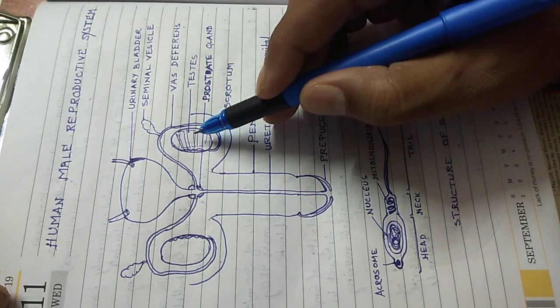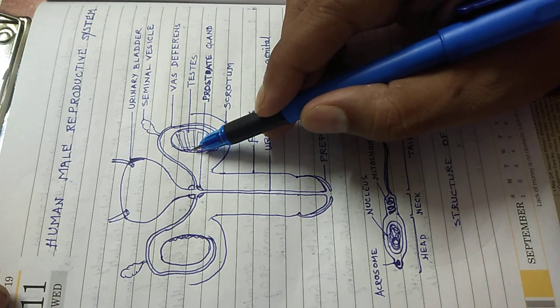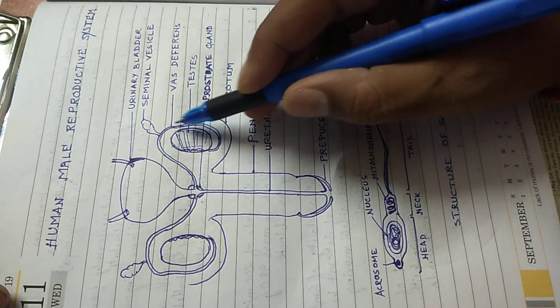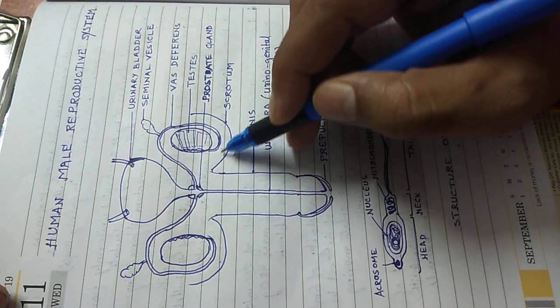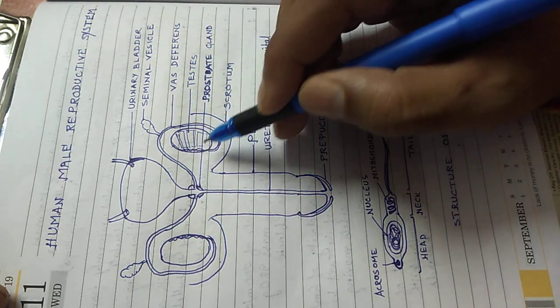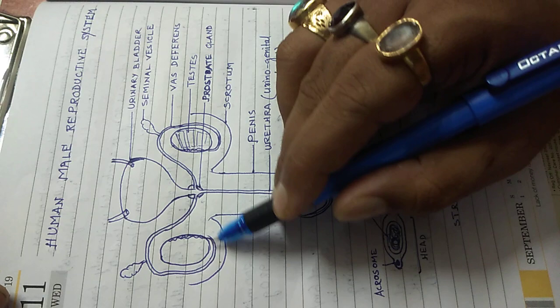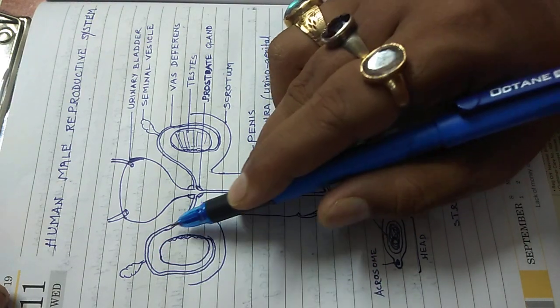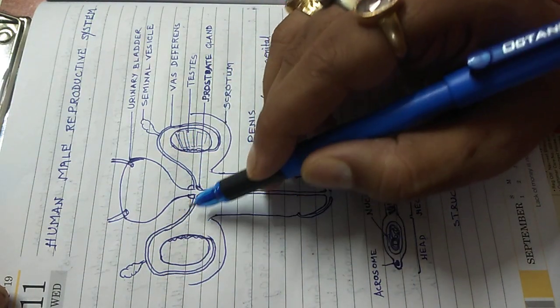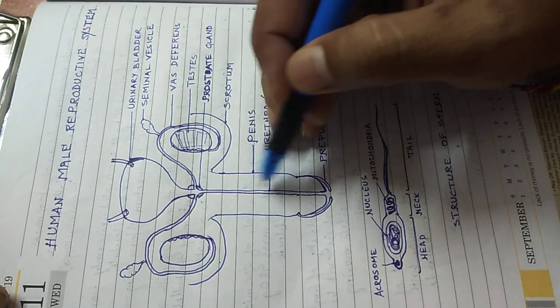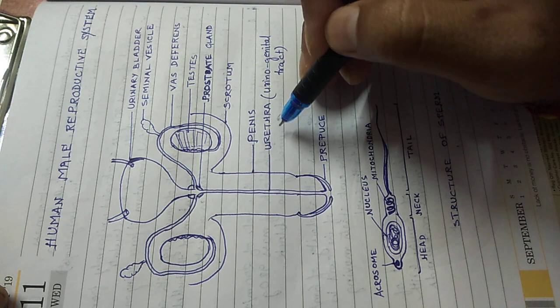Now, when the testes produce the sperms, from each testis a tube arises, and this tube is called the vas deferens. So with the help of the vas deferens, the sperms are carried out from the testis. Both the vas deferens come and join a common tube. This tube is called the urethra.